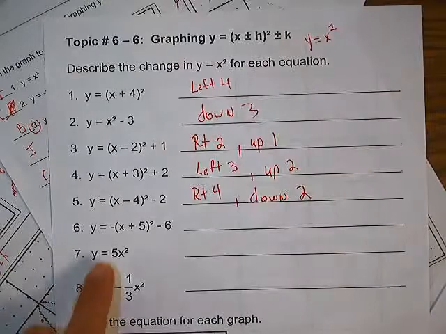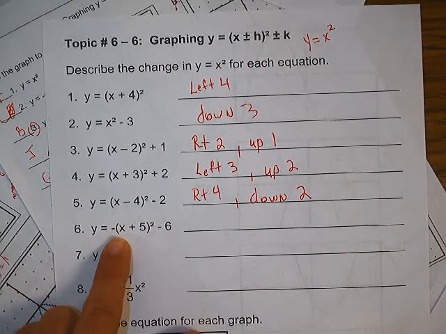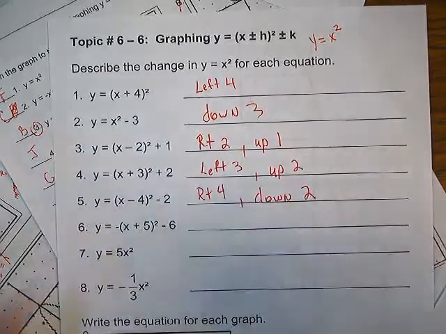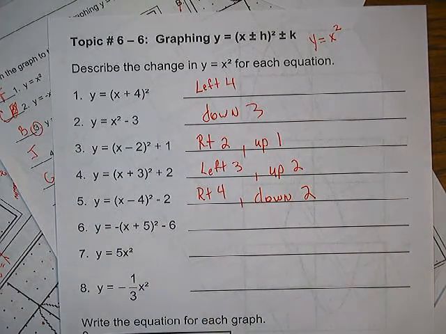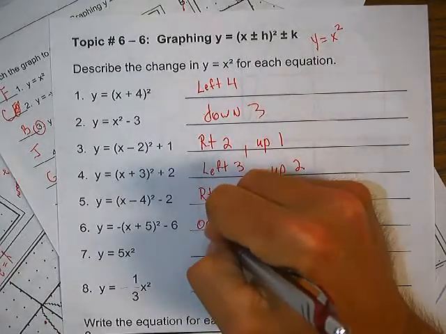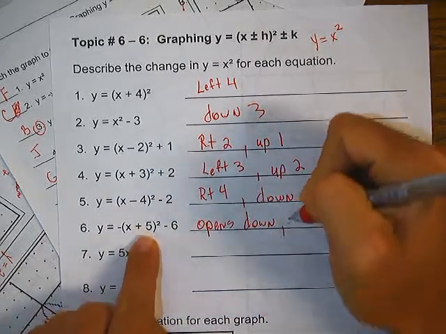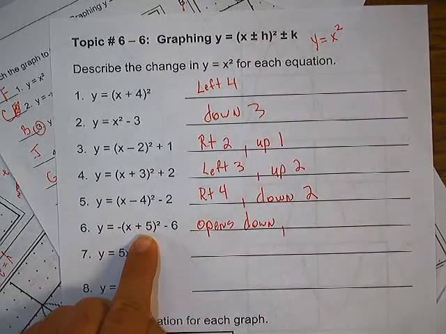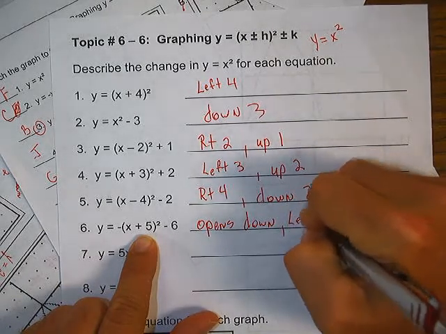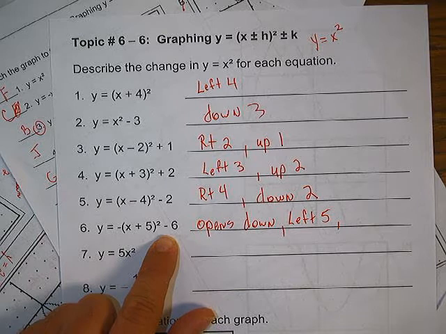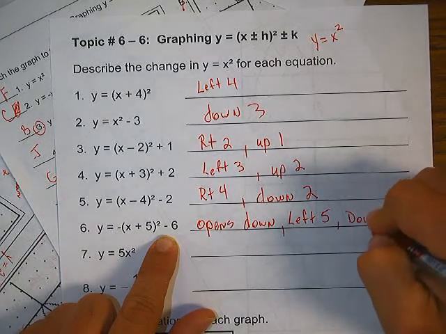Number 6, what does the negative do? It reflects it across the x-axis, or simply put, that just makes it open which direction? Down. It opens down. +5 in parentheses, left 5. And -6, down 6.